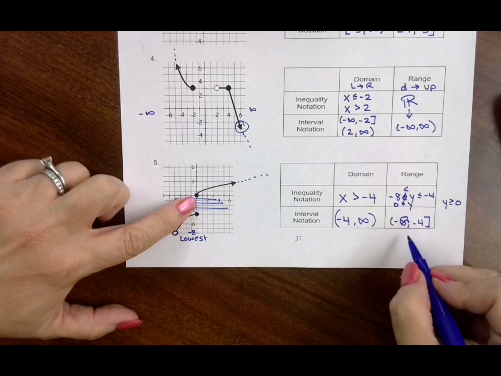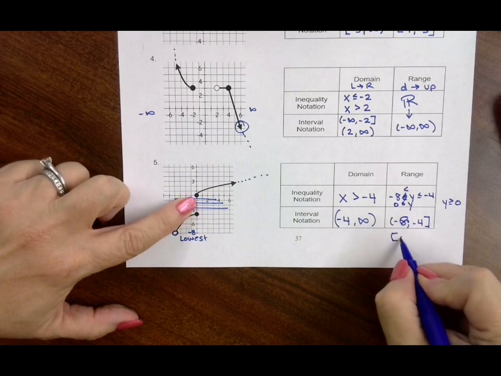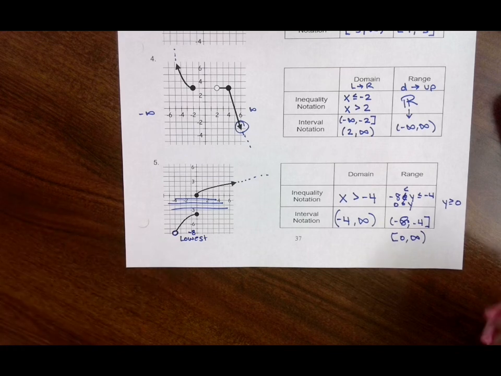And then I'm going to go up here and start again at 0 and go to infinity. I went through this one pretty quick, so make sure you understand that. Maybe stop it and go back.